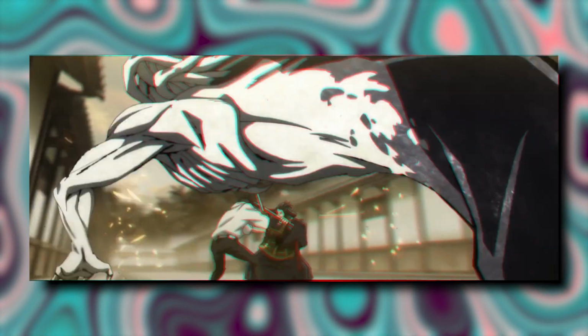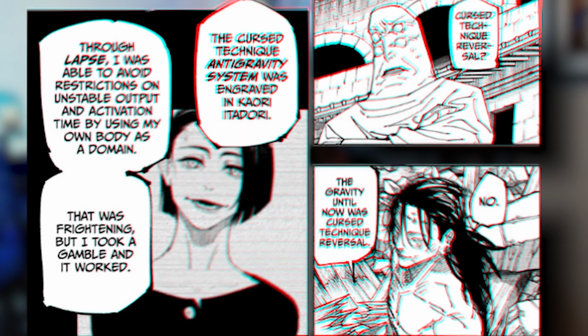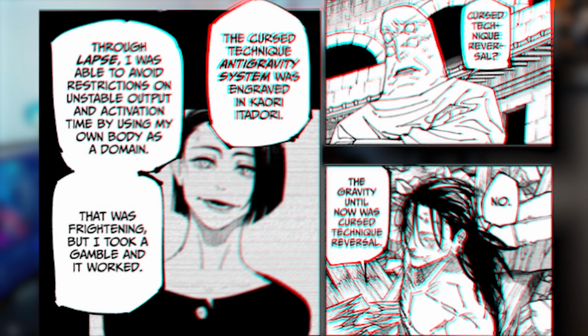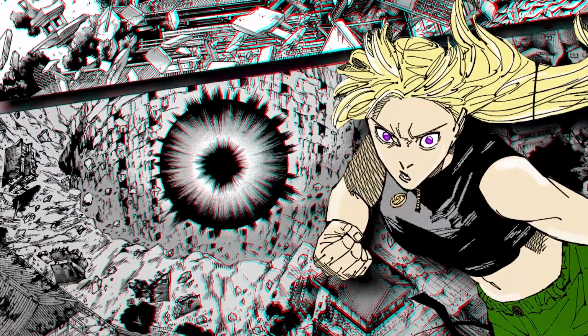Now, factoring in all these techniques, Kenjaku can also throw hands like a motherfucker. He has incredible battle IQ, an immense amount of cursed energy, and a ridiculous amount of experience overall, with him being at least over 1,000 years of age by now. And on top of that, his experience allowed him to use his body as a domain to survive a black hole that Yuki used in a last-ditch effort to take this man out.